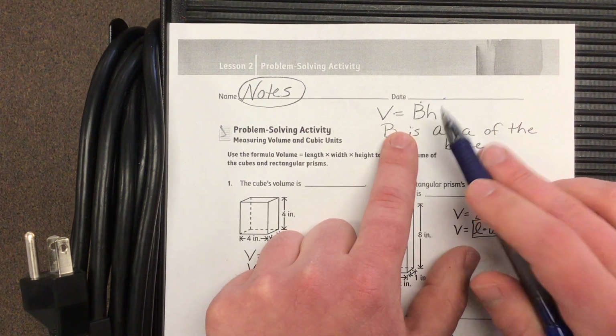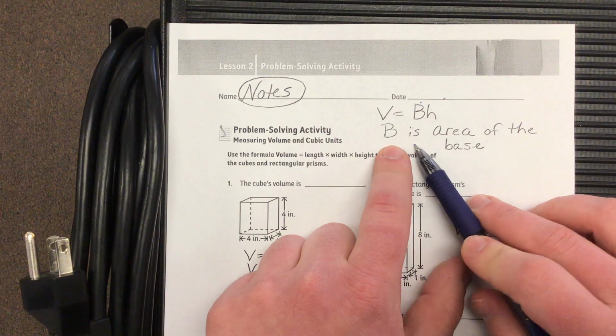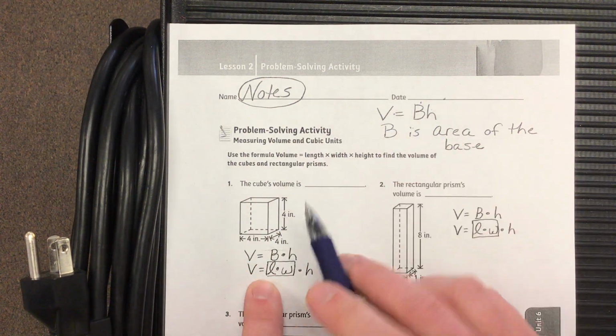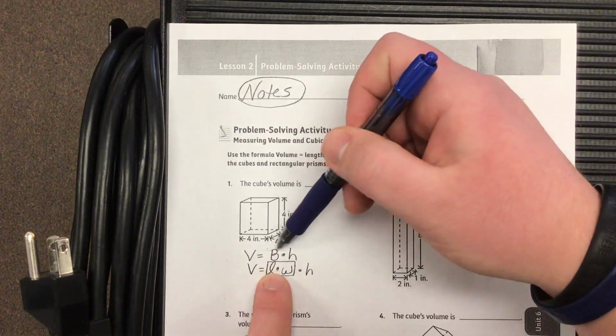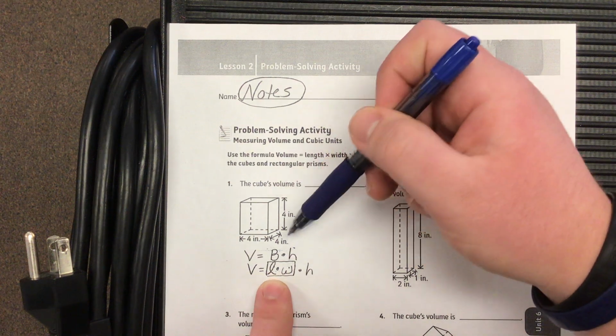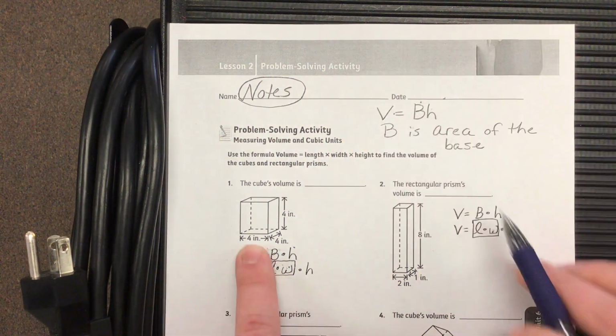All right. So volume is base times height. Base is the area of the base. So now if we're looking at a cube, our volume is our base times height, and our base is our length times width. So what's our length times our width on this cube here?